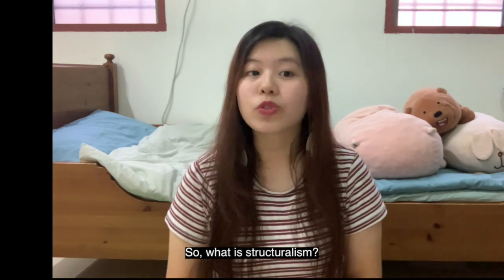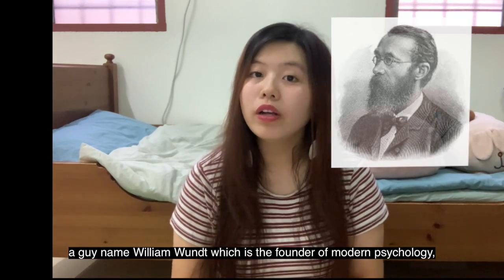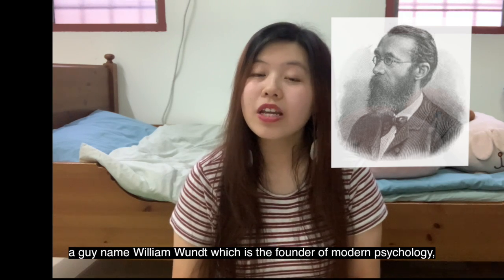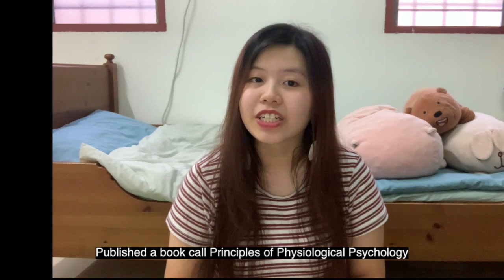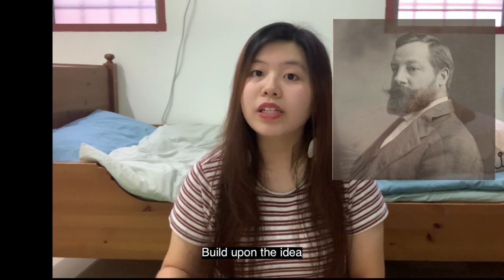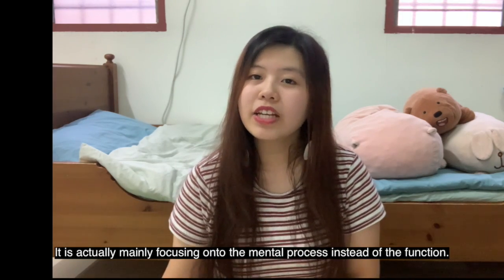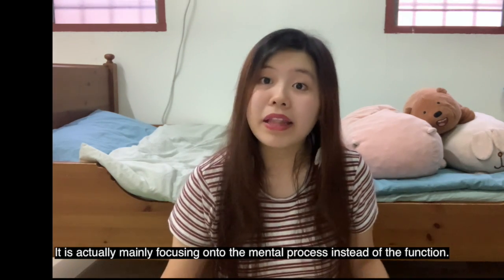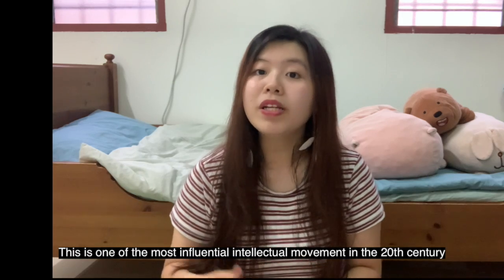So, what is structuralism? It all begins in 1879. A guy named William Watt, the founder of modern psychology, published a book called Principles of Psychological Psychology, which his student Edward Titchener then built upon, developing the concept of structuralism. It's mainly focusing on the mental process instead of the function. This is one of the most influential intellectual movements in the 20th century.